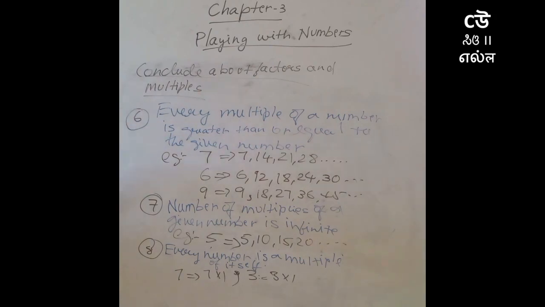For multiplier we have greater than or equal to. Next, for factor what did we have? For factor we have the given number is finite. For multiple we have the given number is infinite. Next, 8th point, what did we learn? We learned that every number is a multiple of itself. So in factor we learned that every number is a factor of itself. So these 8 points you have to keep in your mind, and if they ask any difference between factor and multiple, you have to write the difference between these two.